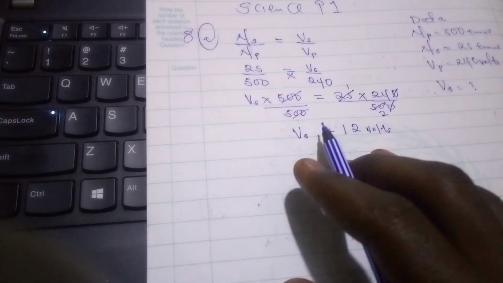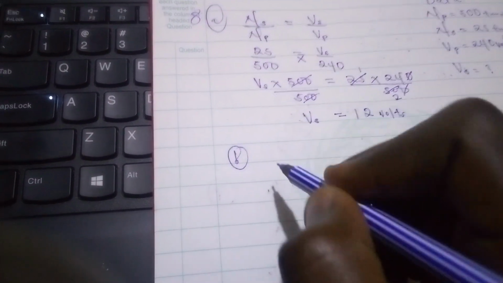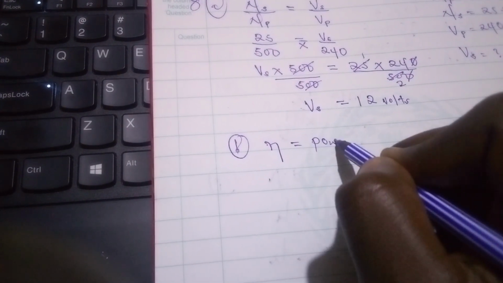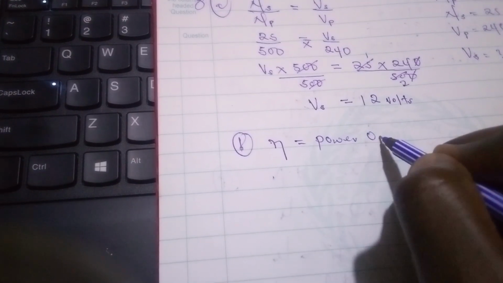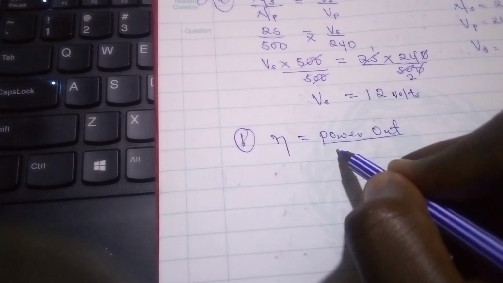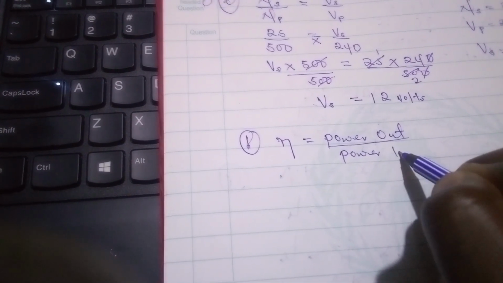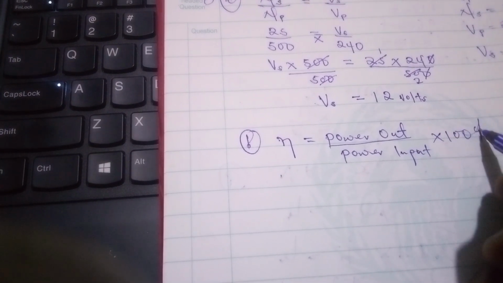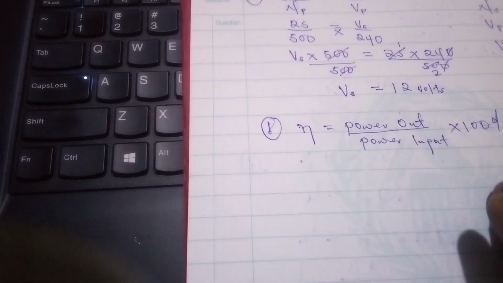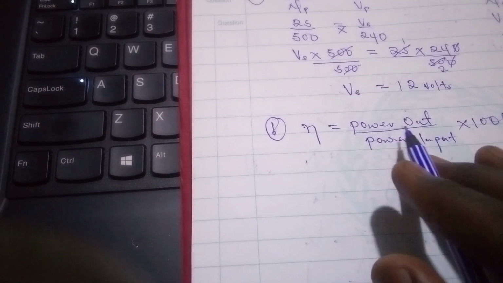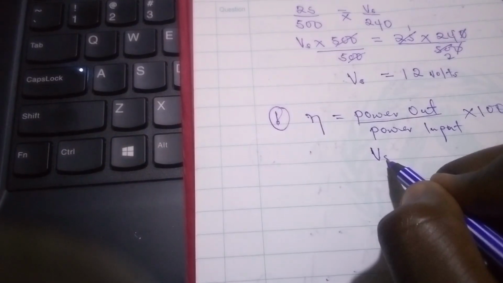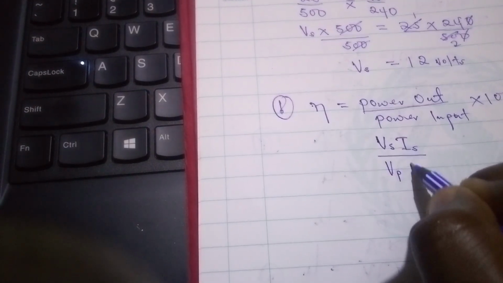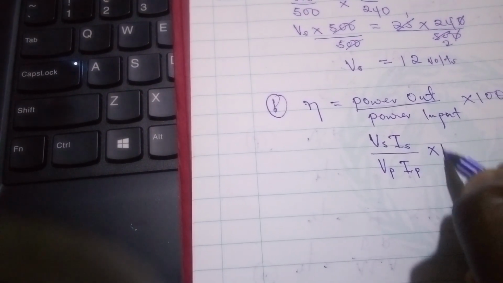One thing that you should know is that efficiency is calculated by power output over power input times 100%. So the power output is for the secondary: voltage of the secondary times current of the secondary, over voltage of the primary times current of the primary, times 100%.